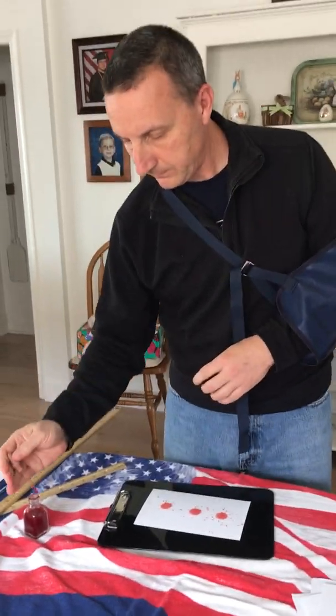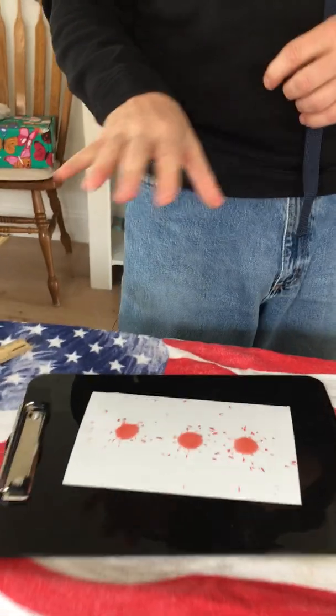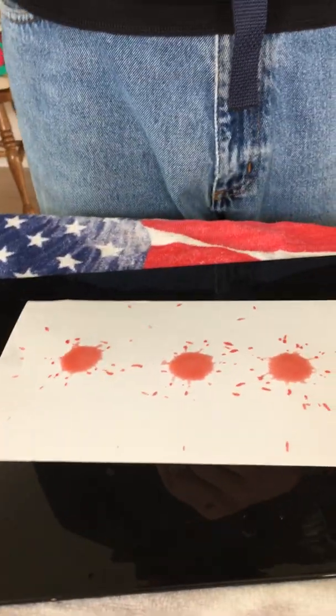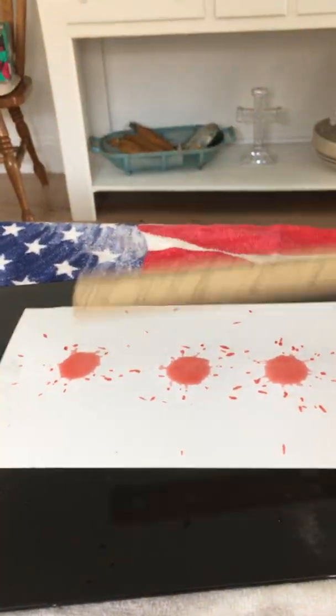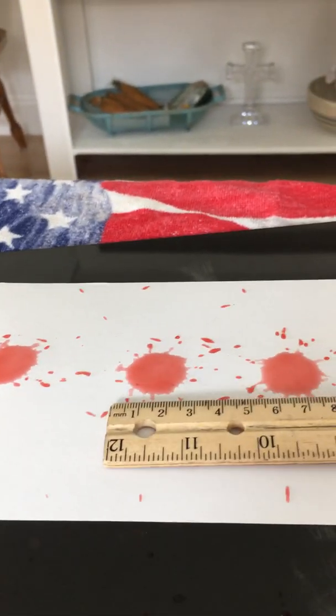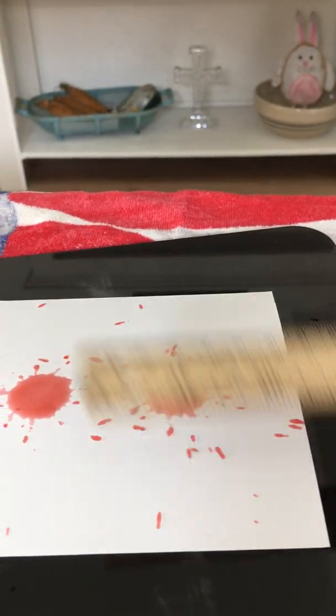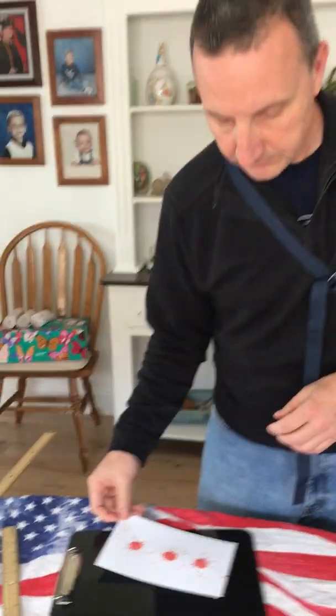Okay, good. We show the whole picture so we can see the splash, right? So we can see the splash, and now we'll make the measurements. Drop 1, drop 2, drop 3. Okay, moving on to 45.